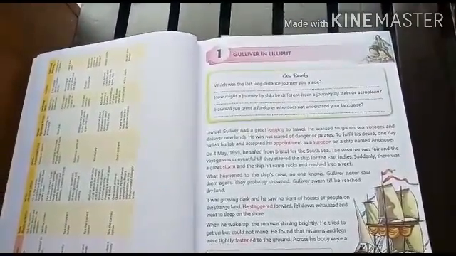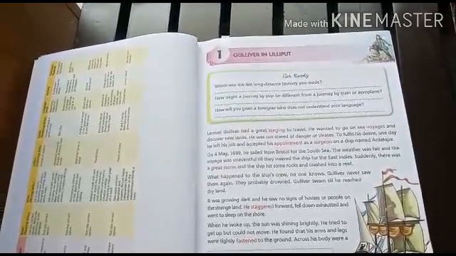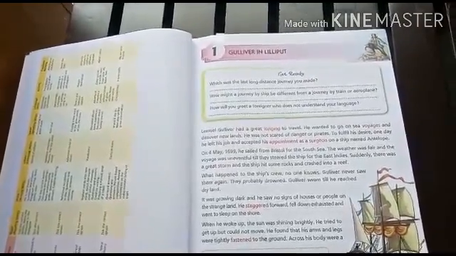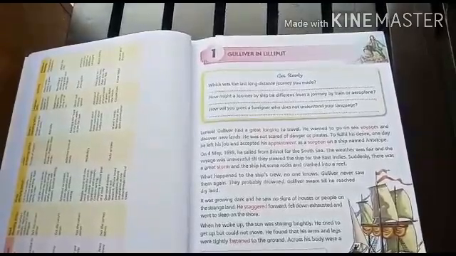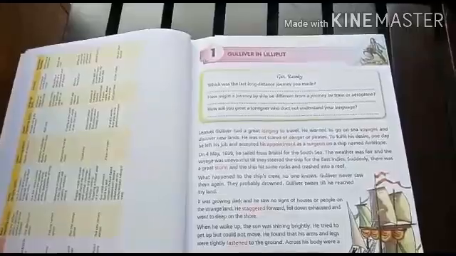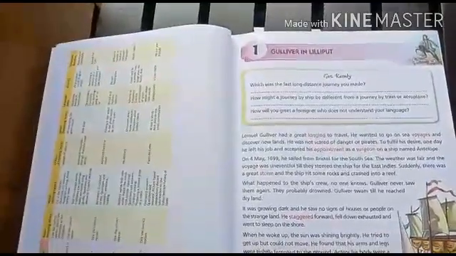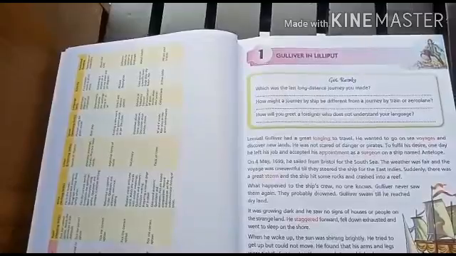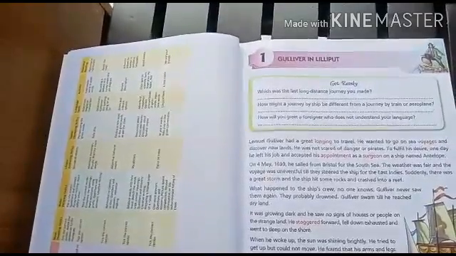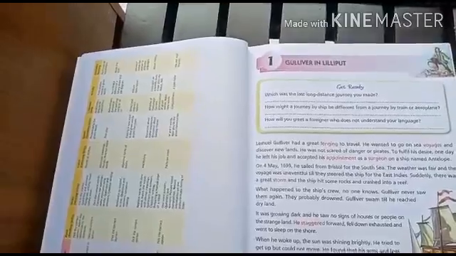Everybody likes stories more. This is also a story, but actually this is a novel about a man. His name was Lemuel Gulliver. It's not a real story, it's the imagination of a writer. Jonathan Swift wrote this novel about the political dispute between England and France.